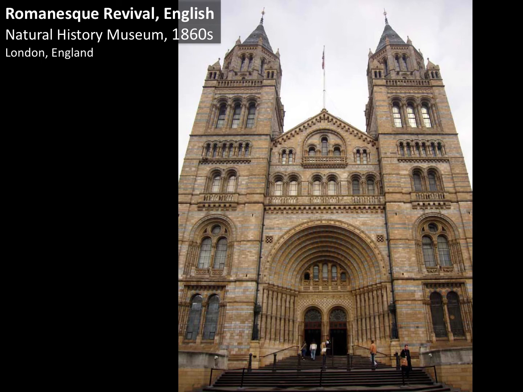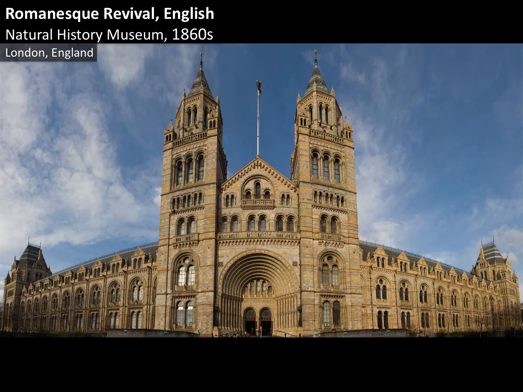So here you see the main entrance to the Natural History Museum in London that clearly harkens back to a Romanesque church. But then you take a step back and you see the rest of the building and you realize, oh, this is not a church at all. It is a massive structure, but it has that basic element of that Romanesque facade.